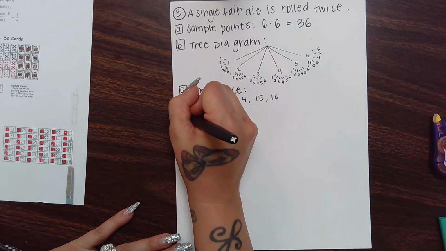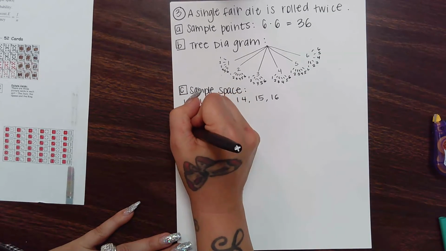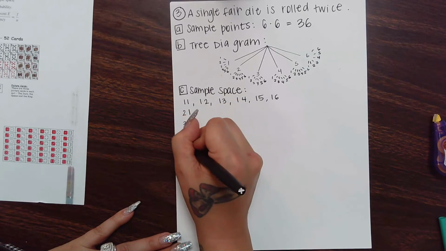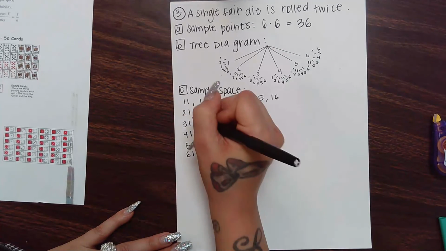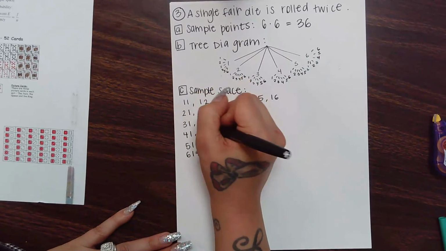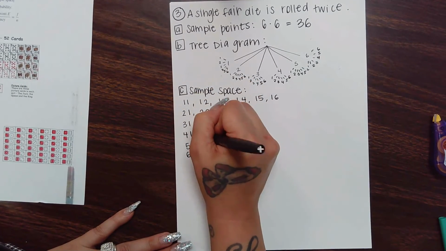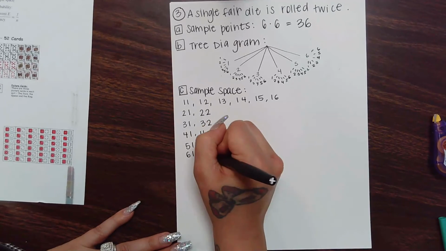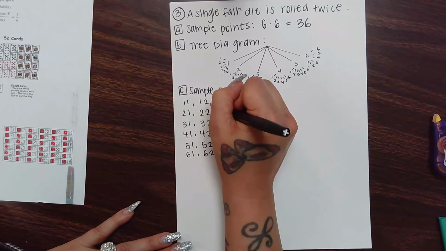And then what else would I have? 2, 1. 2, 2. And 2, 3.